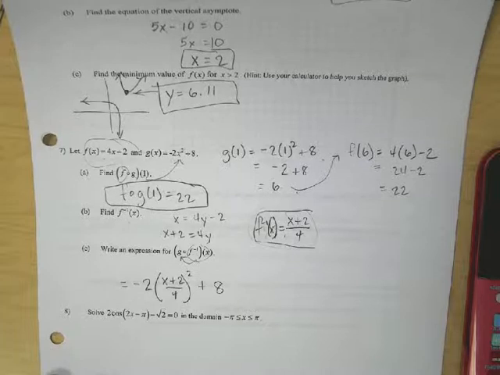Okay, this one is really complicated. I did not leave nearly enough room to do this one. So I'm going to do this on another piece of paper. I'm going to take a break and get another piece of paper.